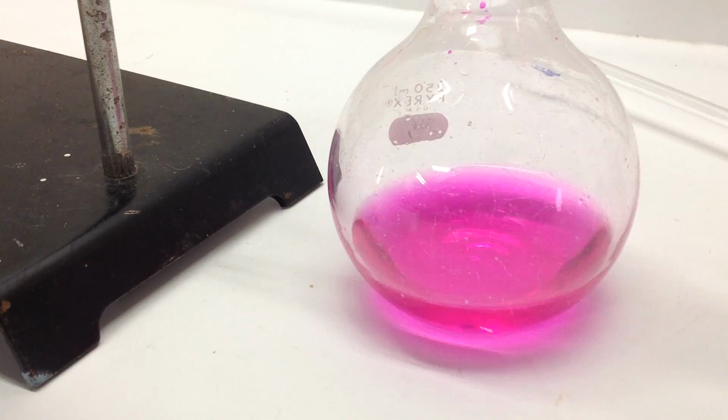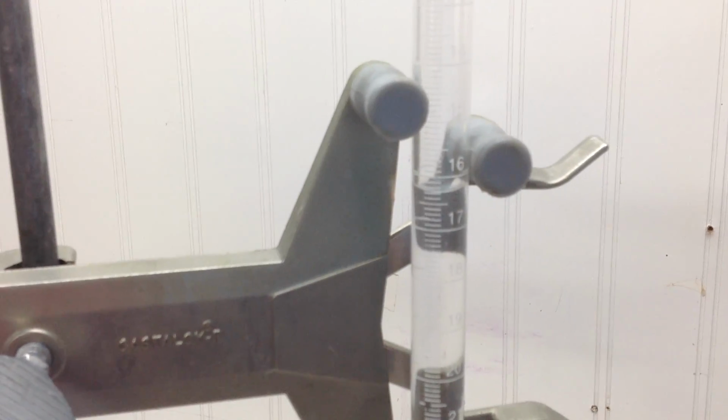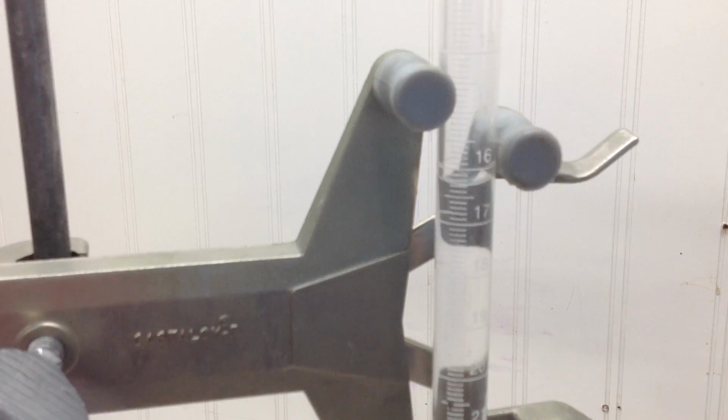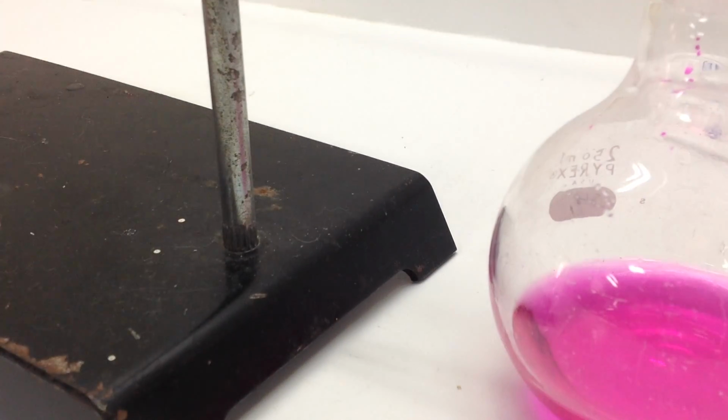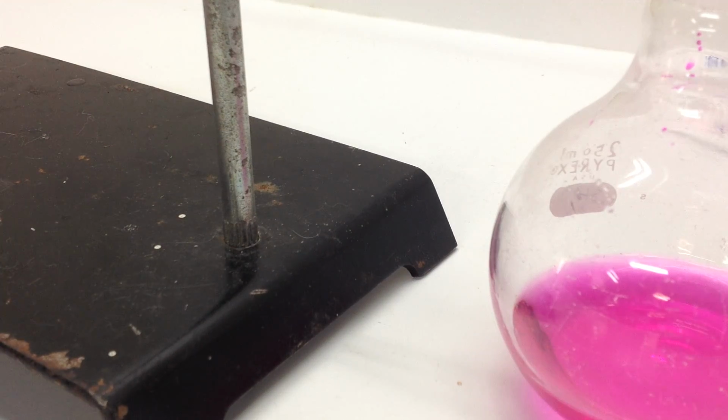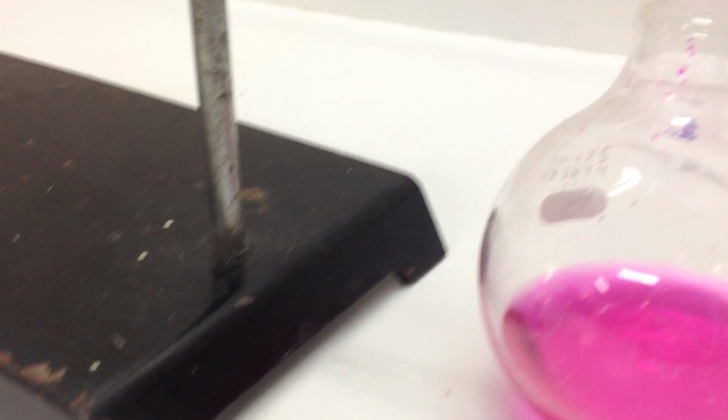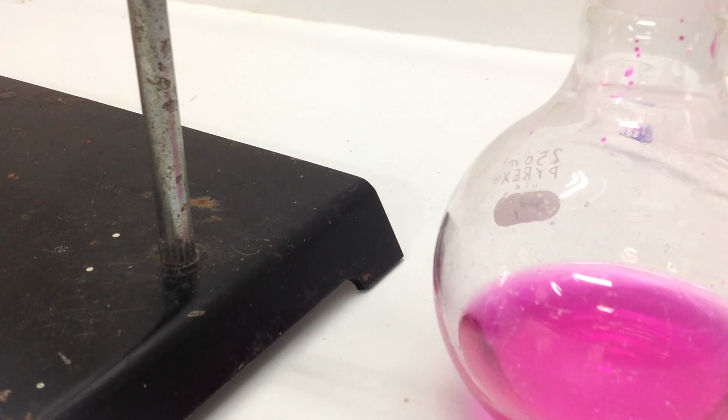All right, and we've got that pink color, and on the burette, we can see that it is 16.3 milliliters. So that is our last step. Everything that's left is just calculating those concentrations.